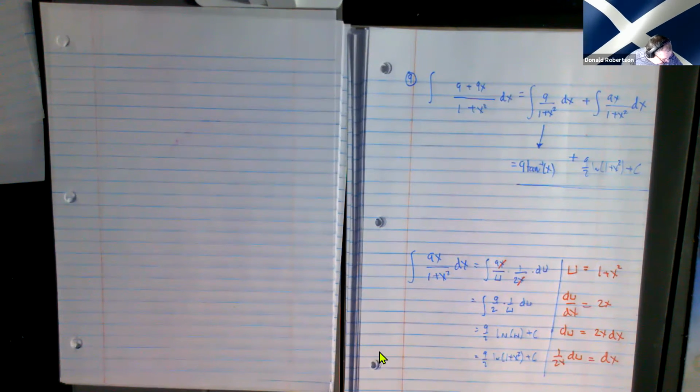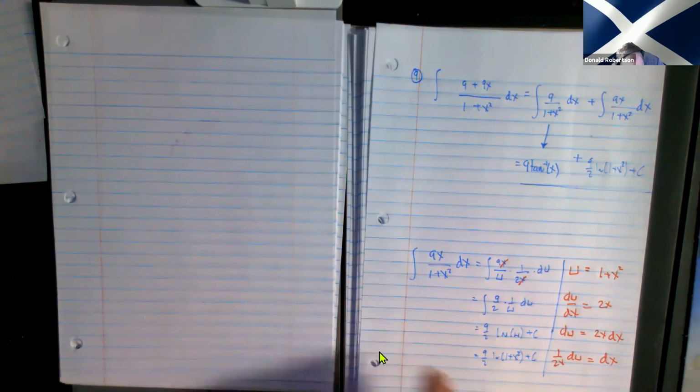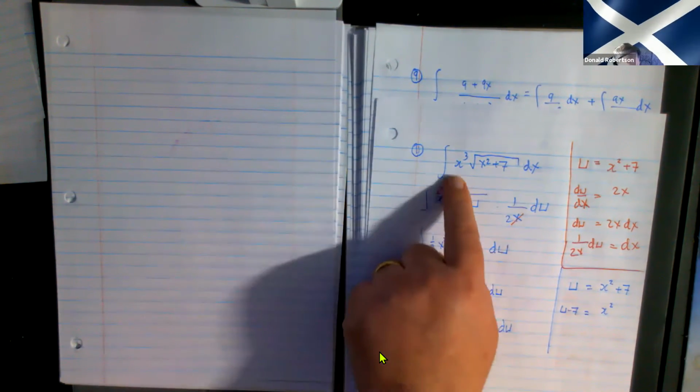So we've done a lot of different situations that require the u sub. There's the straightforward u subs like this. There's the u subs where it's obvious what the u sub is, I think. Once you've done enough of them, it becomes obvious. But the problem is there's going to be an x or an x squared left over.